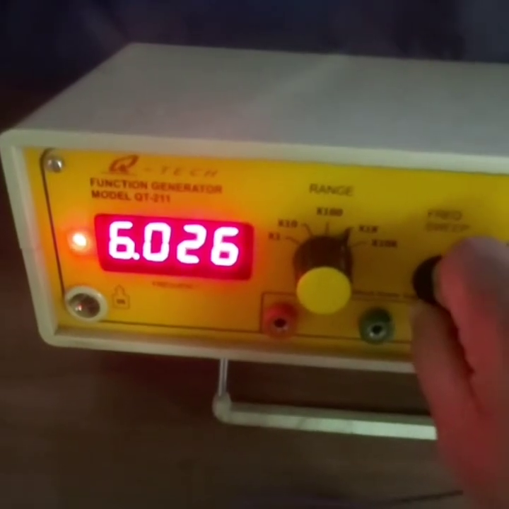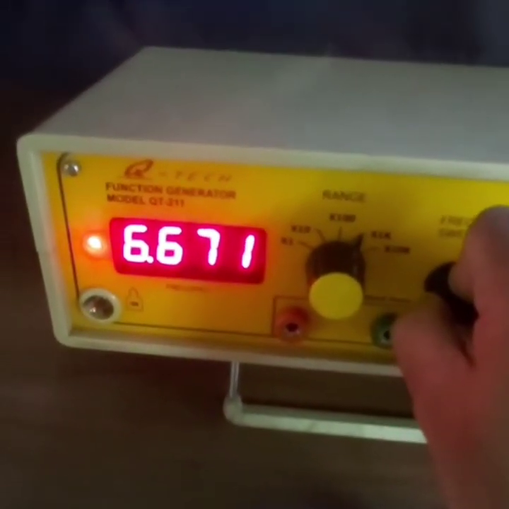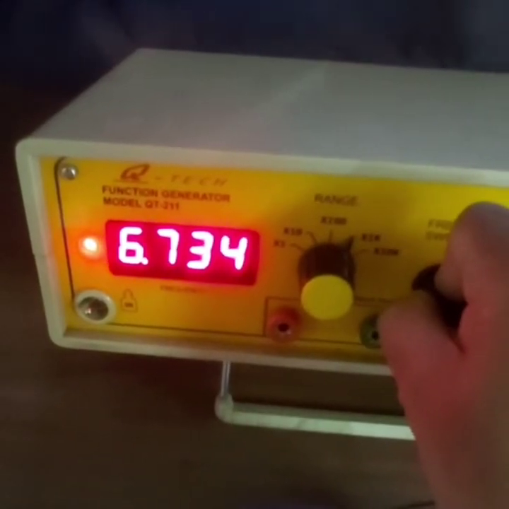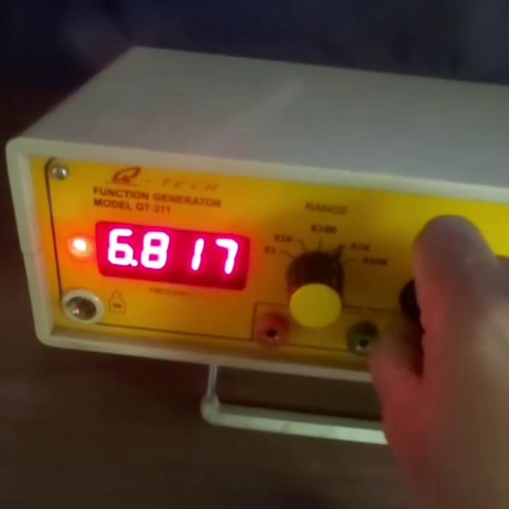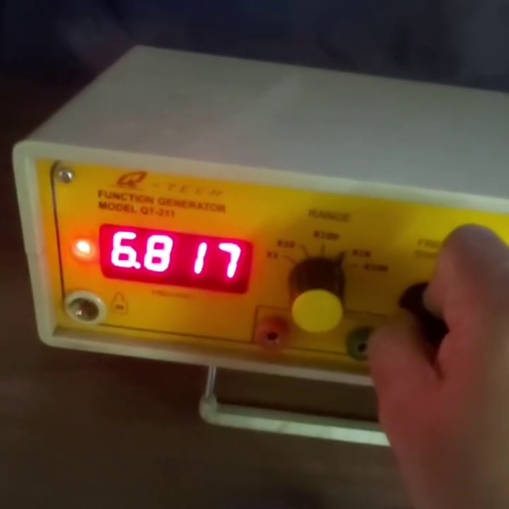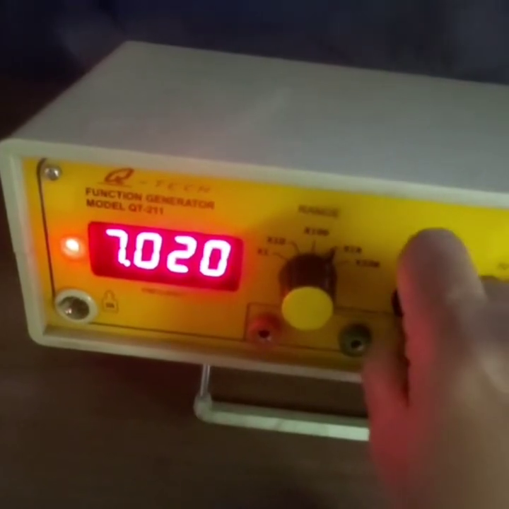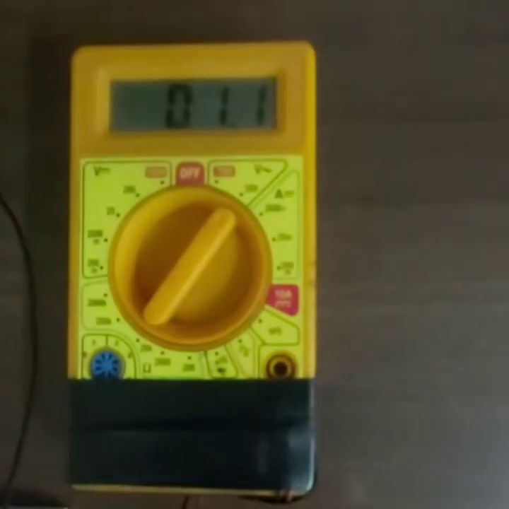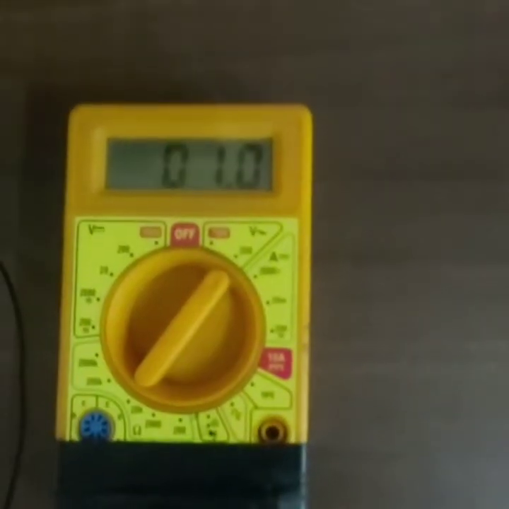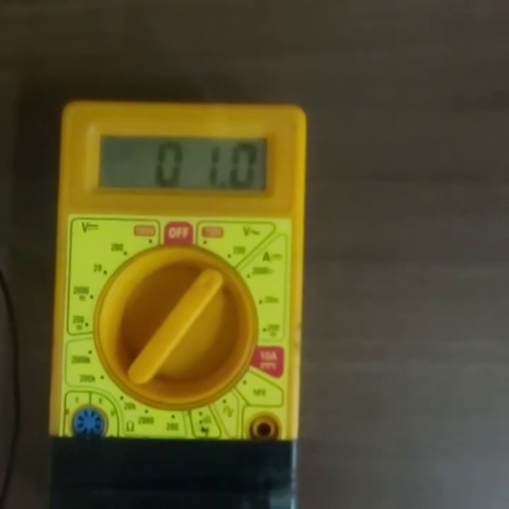As I said, the reading is fluctuating. You can take any reading. But suppose you have noted the maximum reading, then note down the maximum reading every time. Suppose you are noting down the average reading, then note down the average reading. Suppose you are noting the minimum reading, then note down the minimum reading among those readings which are displaying continuously. 1.2. Okay, let us take 1.2.